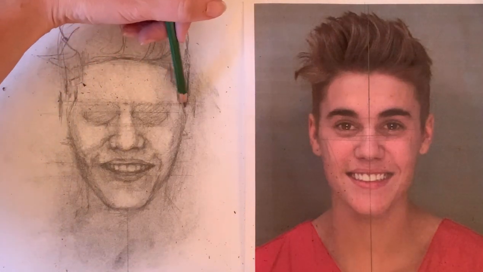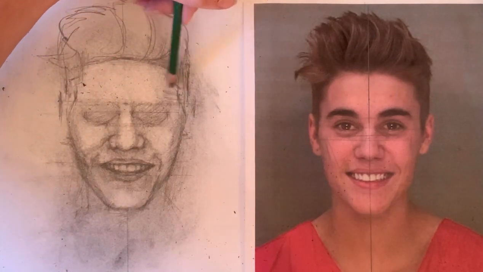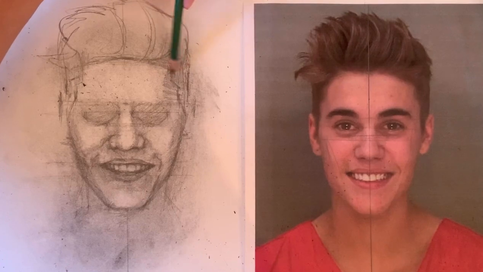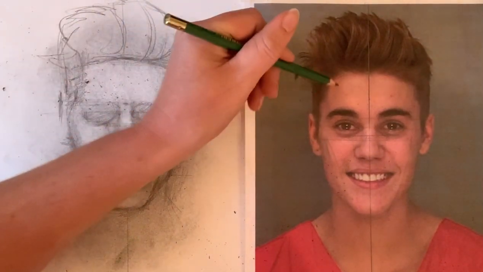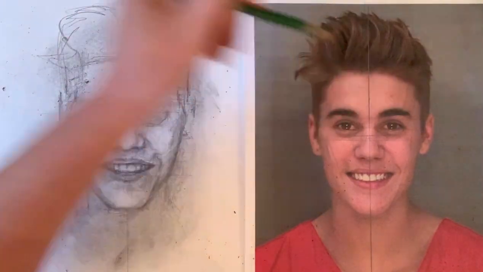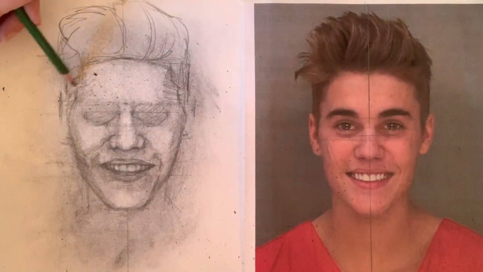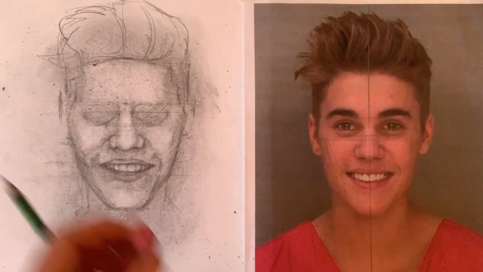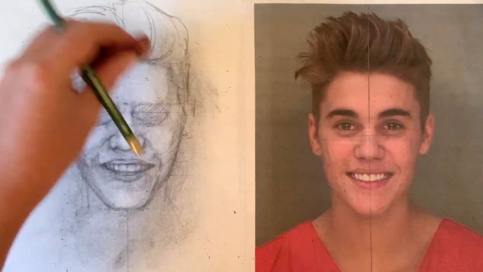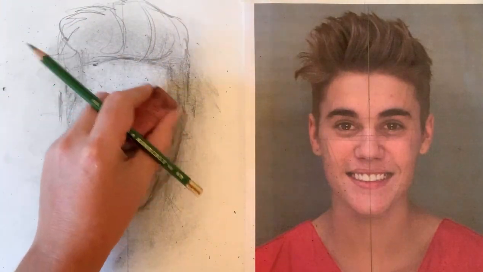So we also want to prevent that brow from looking too wide by showing that value shift, to suggest that transition from frontal plane to sagittal planes.